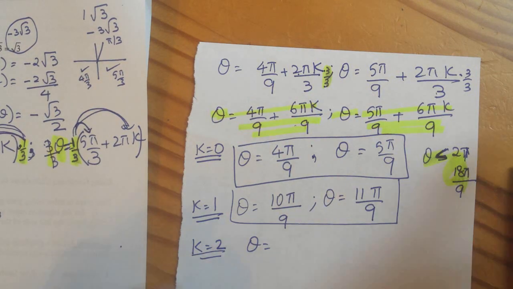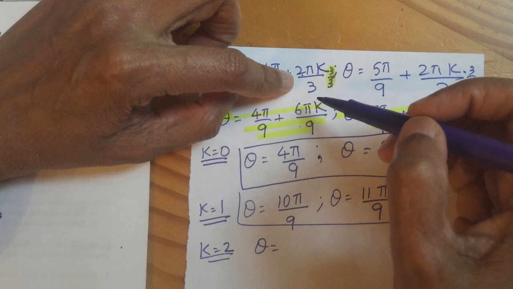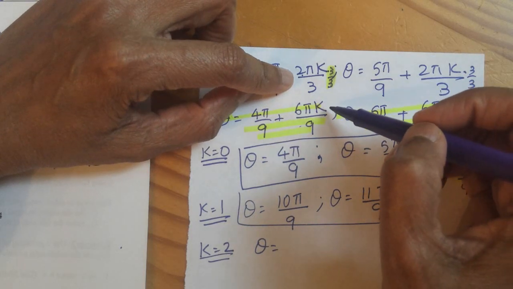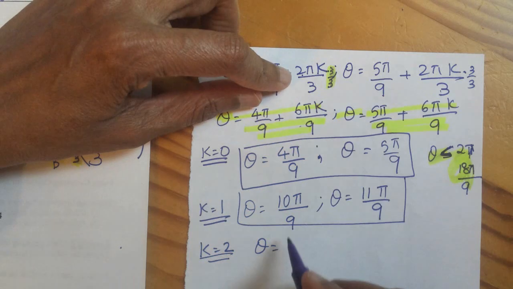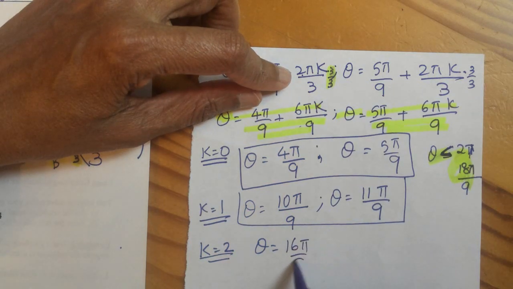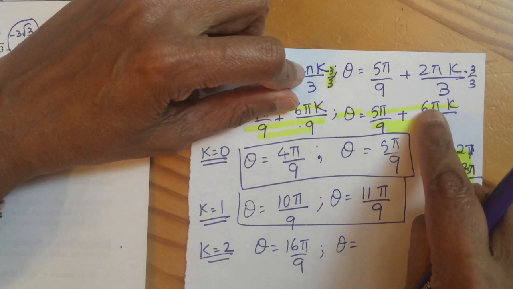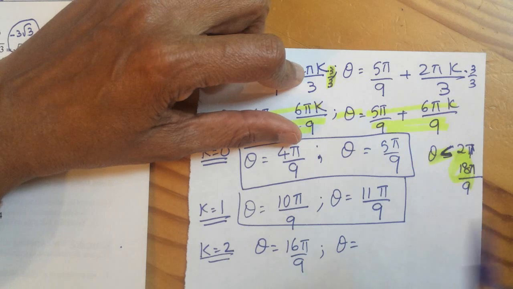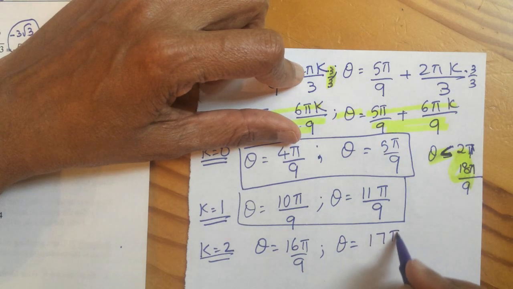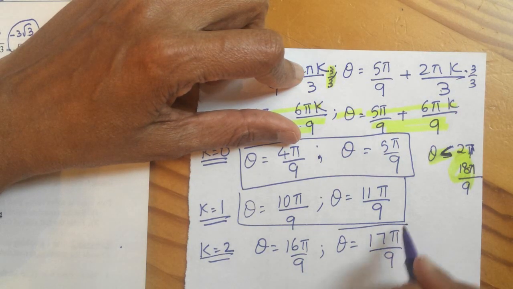So what is 6 times 2? 12. So 12 pi plus 4 pi is 16 pi. Everybody got that? 6 pi times 2 is 12 pi, 12 plus 5 is 17 pi. So I got 2 more solutions.